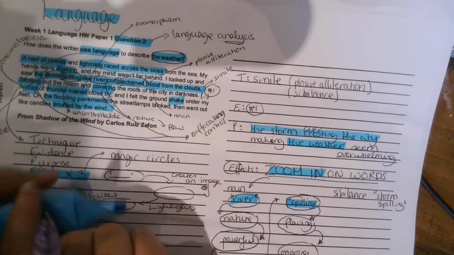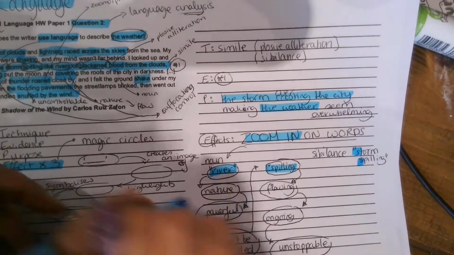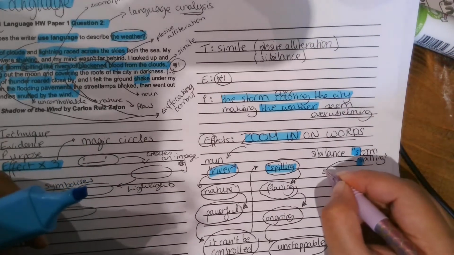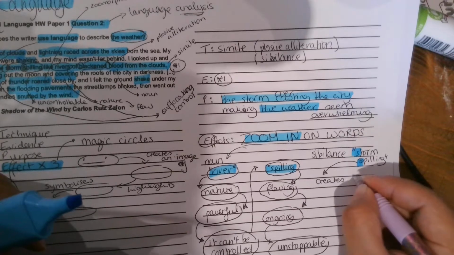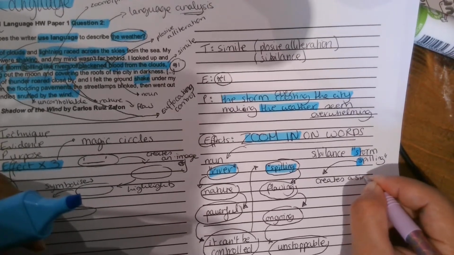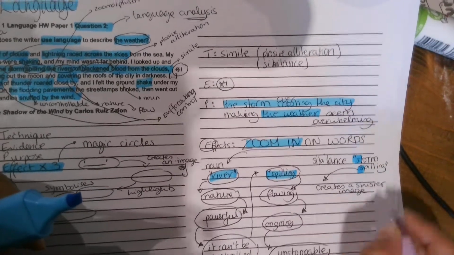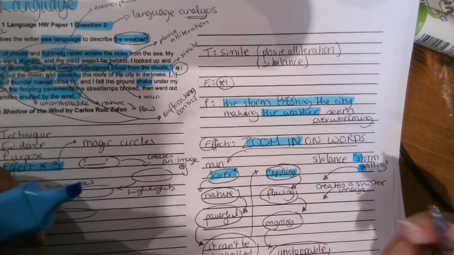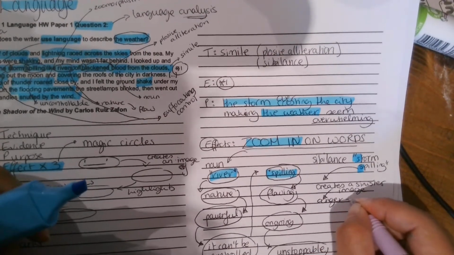Okay, and if I was going to analyze sibilants, I want to talk about the sound. So I talk about the S sound, which creates a sinister image. It actually suggests almost like an anger, like the storm is angry.